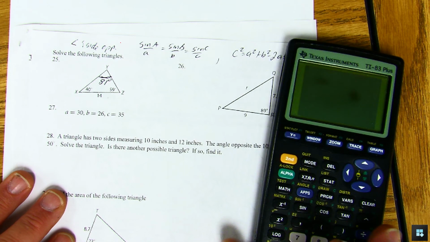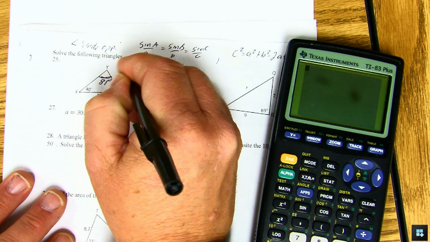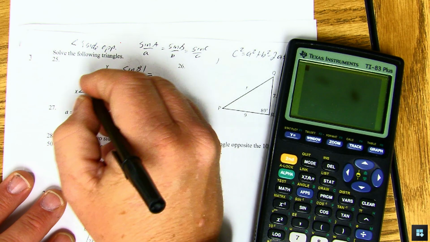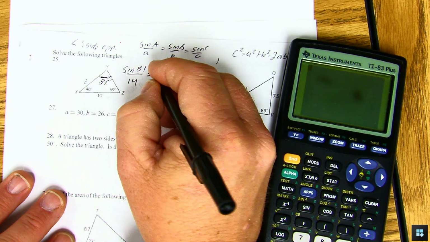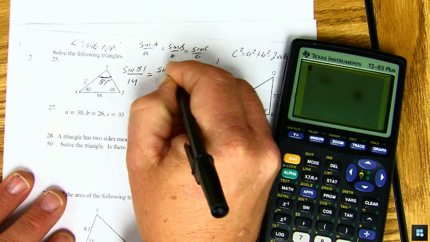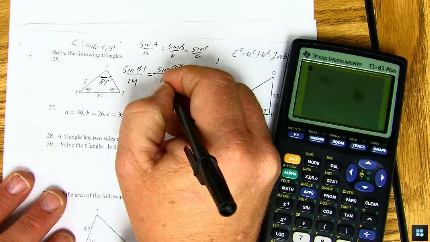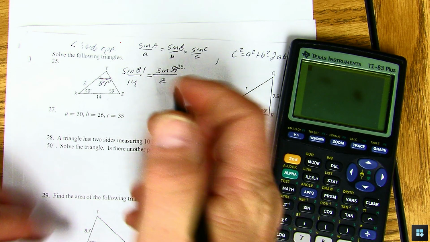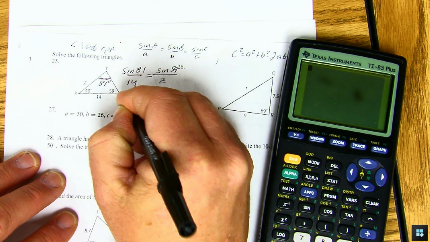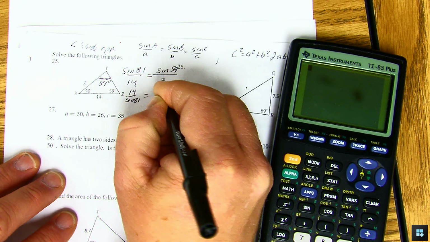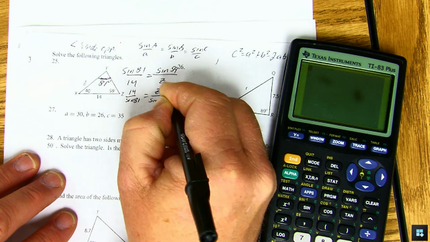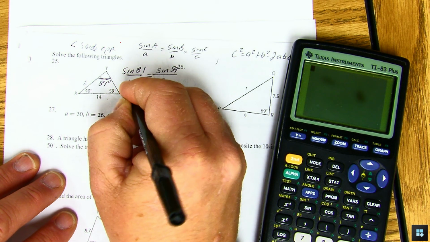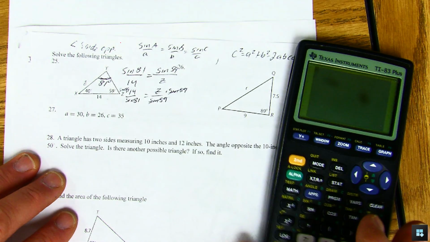Okay. Now I just plug and chug. Sine of 81 over 14 equals, let's say we want to find little z here, so sine of 59 over little z. What I want is on the bottom, so I'll tell you, take both sides and flip it. So that gives us 14 over sine 81 equals z over sine 59. Multiply by sine 59. Plug it in your calculator just the way you see it.